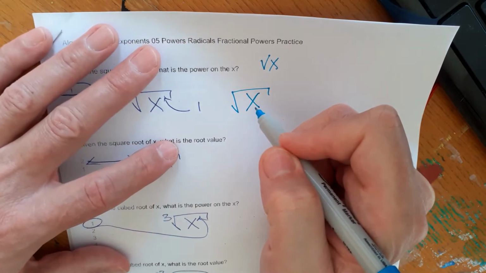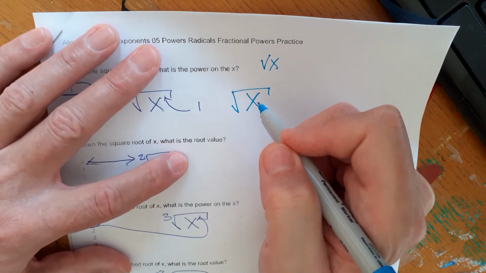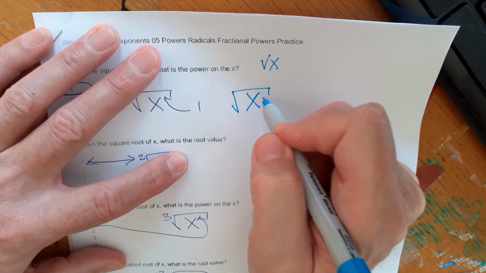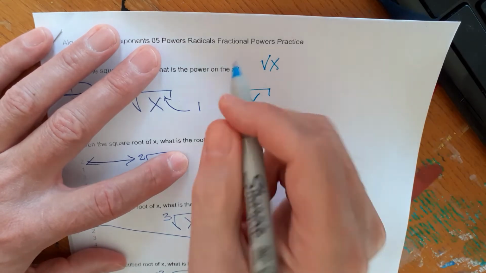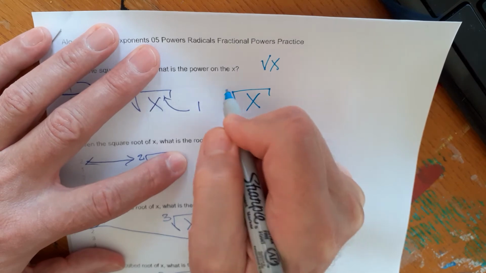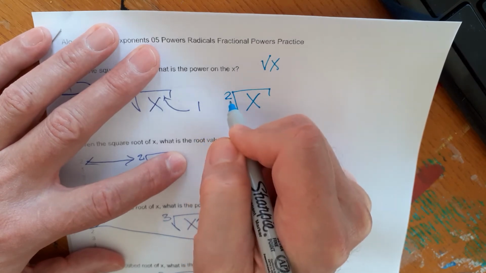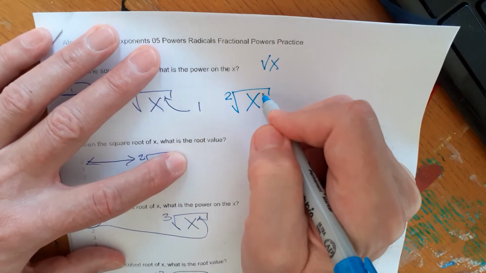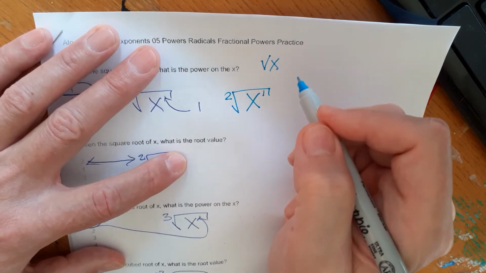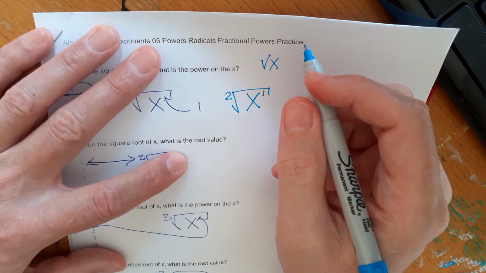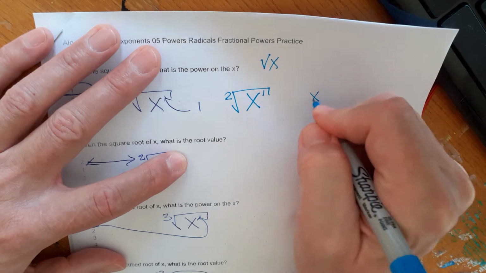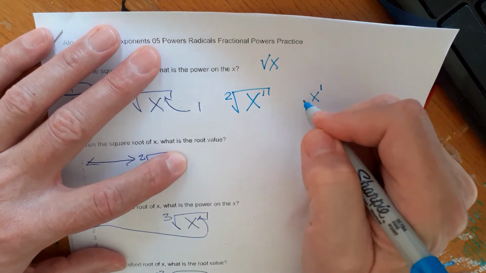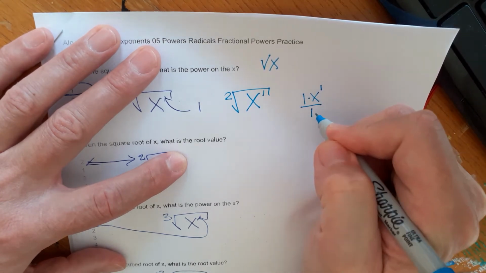The thing is, on a square root symbol, there's a power of the root, and there's a power on the item under the square root. The root in this case is 2 because nothing's listed here. If nothing's listed, it's a 2. There's a power on the x, and it's 1. And remember the 3 invisible 1s rule. If you have an x, there are 3 invisible 1s. There's a power 1, there's a multiply 1, and a divide by 1.